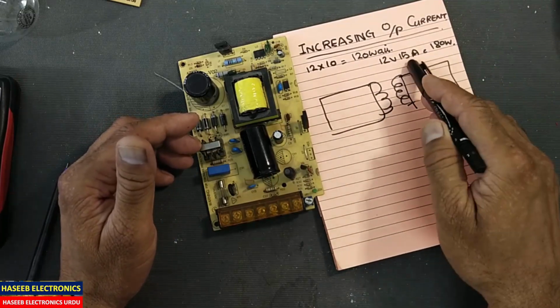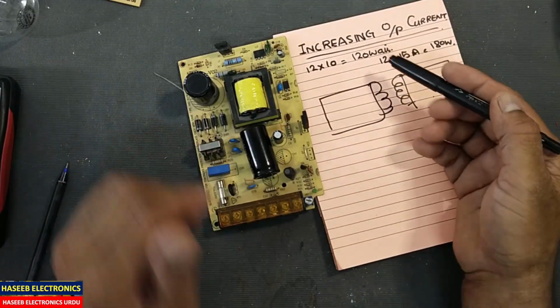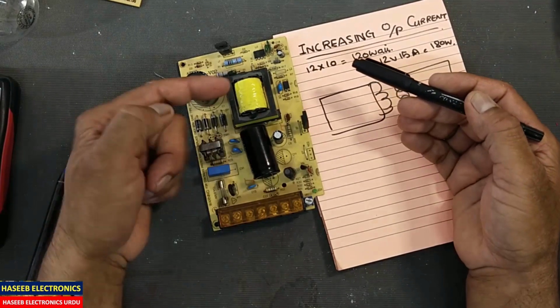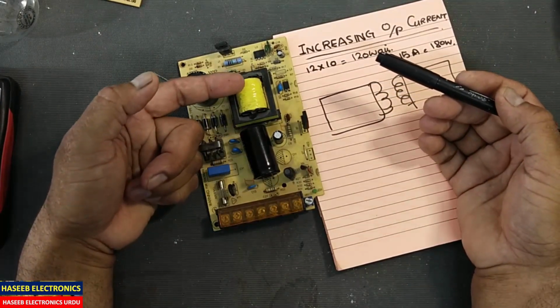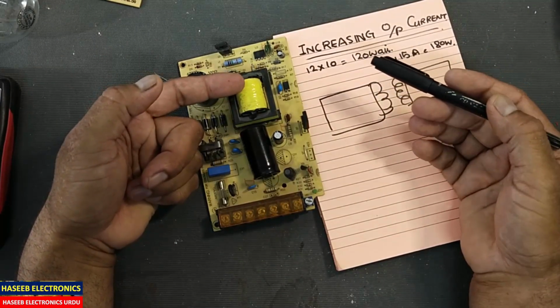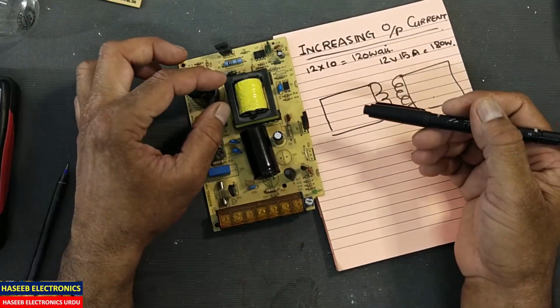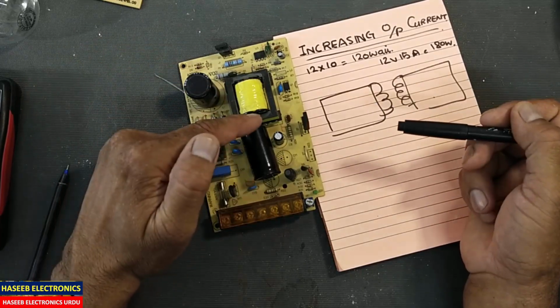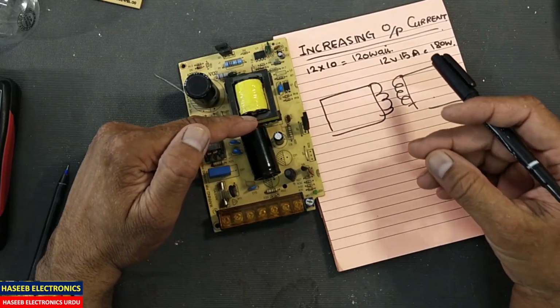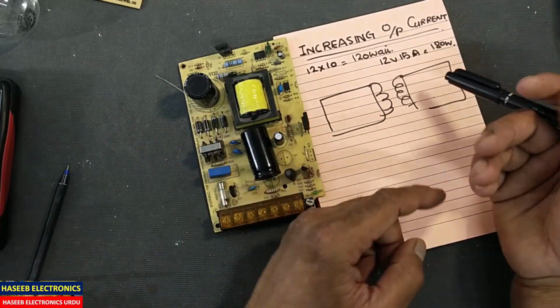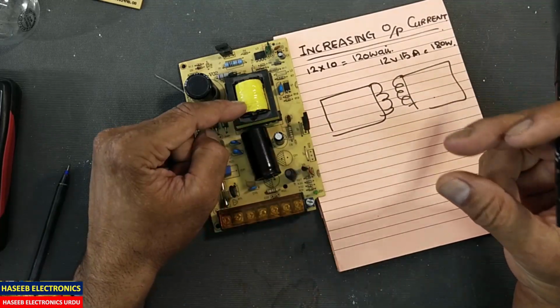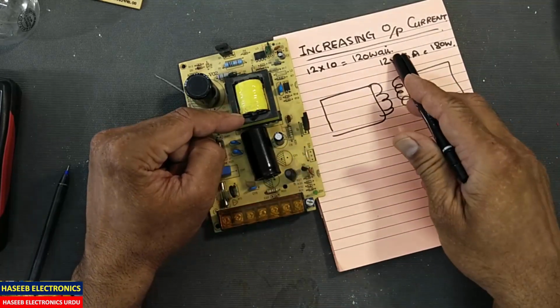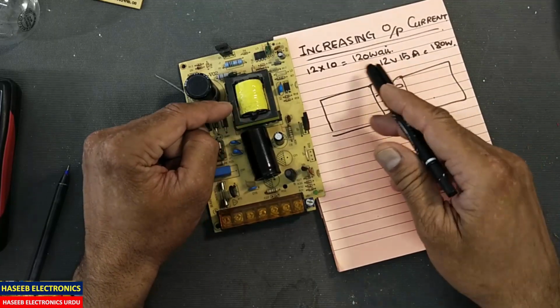So if we want to take 15 ampere, that means we need more power from this transformer. For that purpose, we have to change the whole transformer, primary and secondary. We have to increase the core size. We have to use thick wire to deliver 15 ampere.